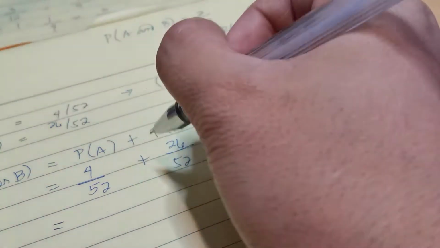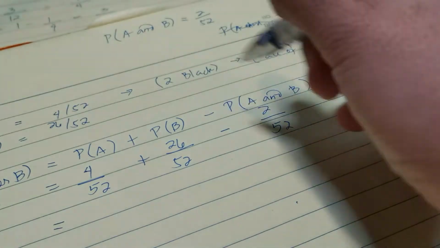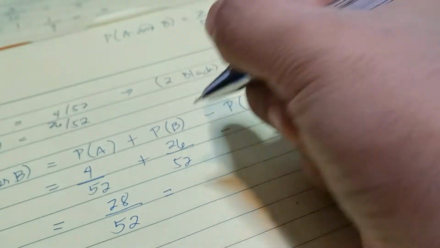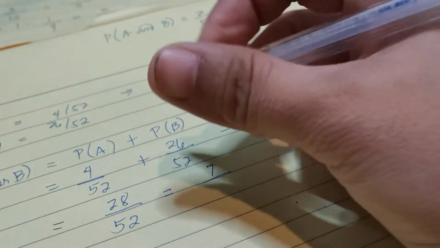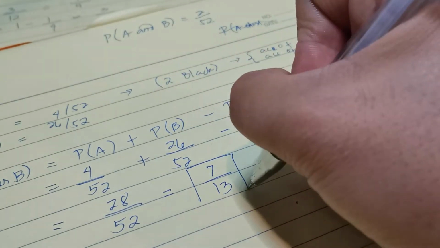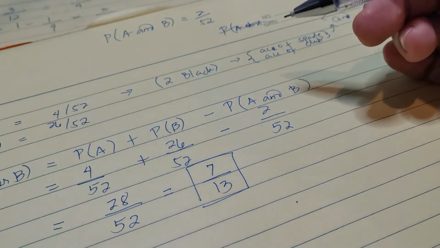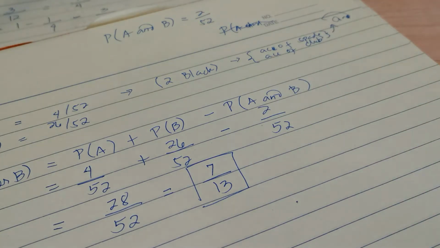Okay? So, we have 4 plus 26 is 30 minus 2 is 28 over 52. So, we can reduce this by 4. So, 28 divided by 4 is 7. Over 52 divided by 4 is 13. So, the probability of getting an ace or a black is 7 over 13. Okay, so I hope that is clear.